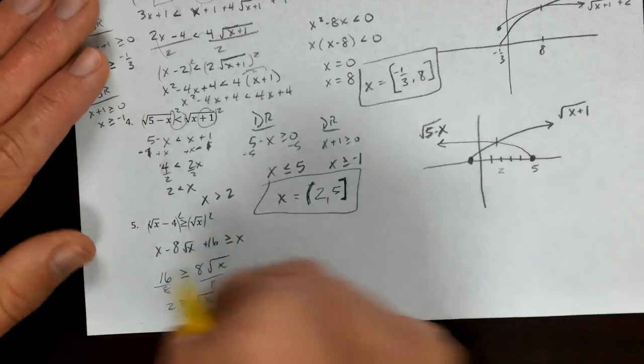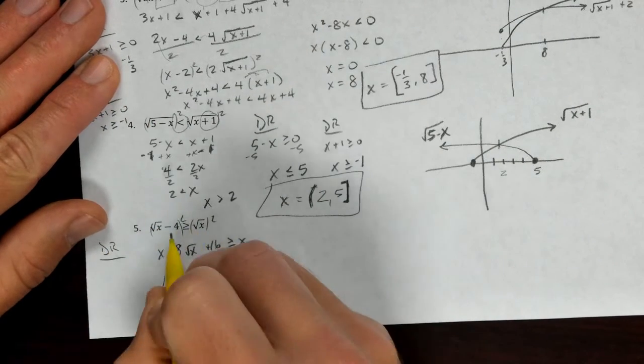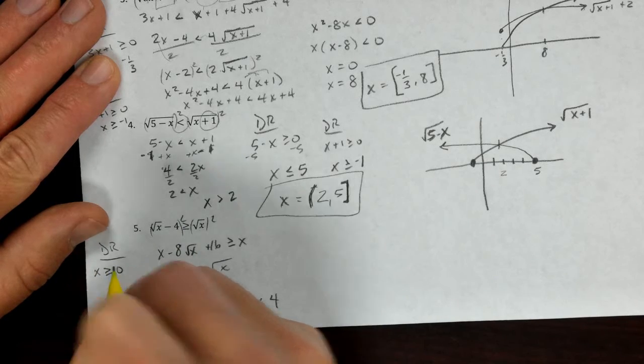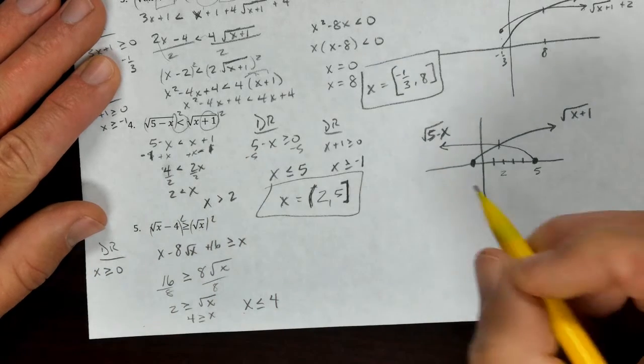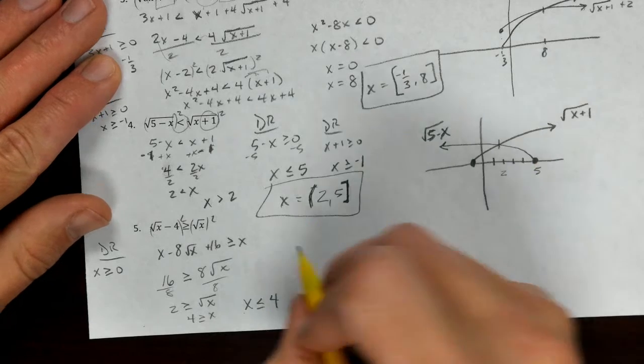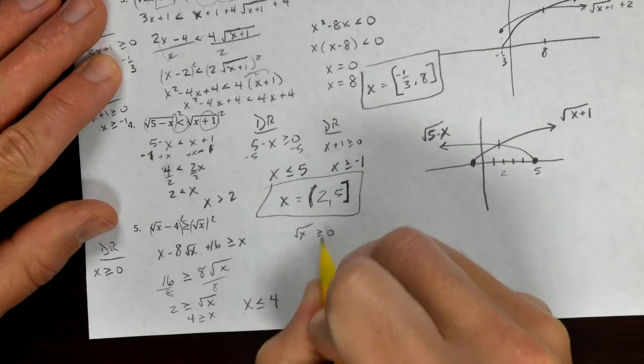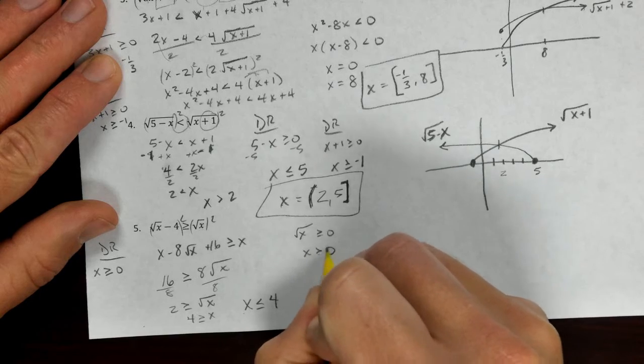Alright, let's check our domain restriction. So we get the square root of x is greater than or equal to 0. So x is greater than or equal to 0. Same thing over here. Domain restriction would be the square root of x is greater than or equal to 0. So x is greater than or equal to 0.